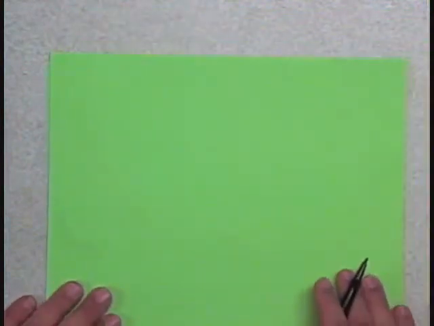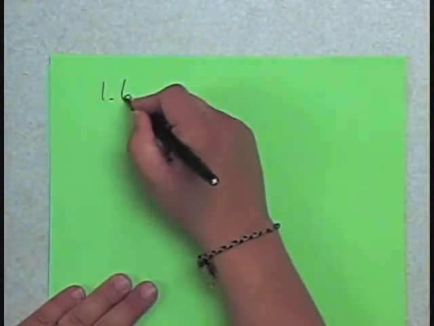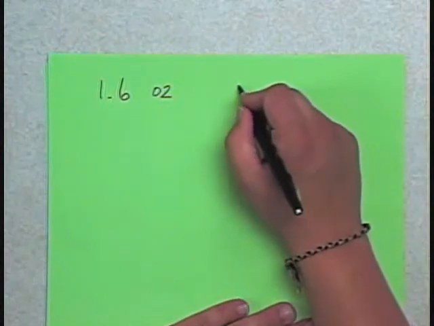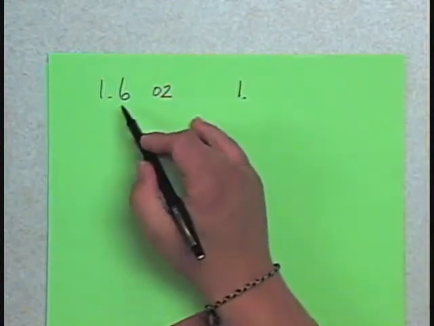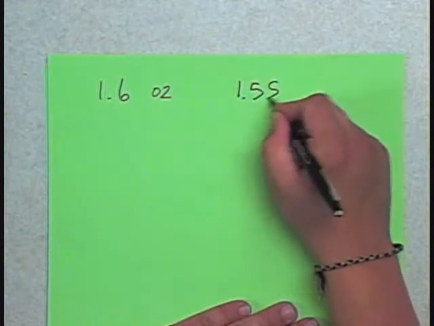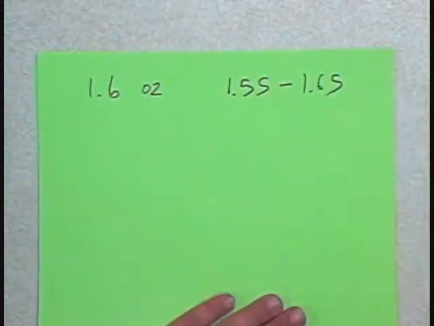So let's say 1.6 ounces. Well, the last decimal place is a 6, so I lower that, and then I add a 5, and then I just write 1.6 and add a 5.